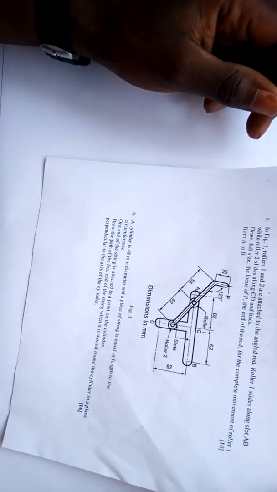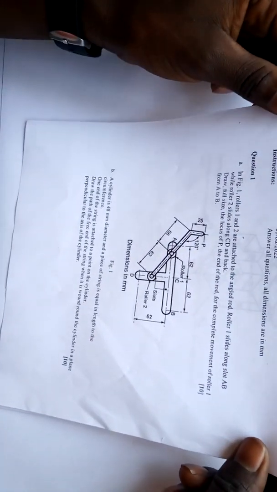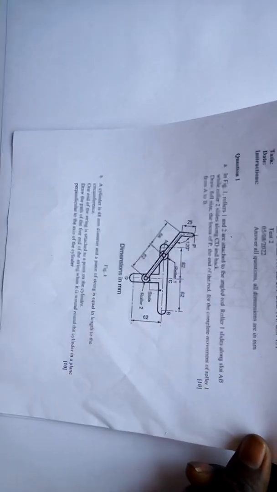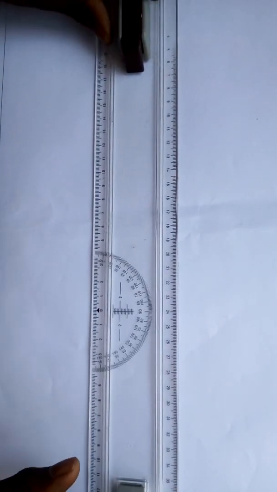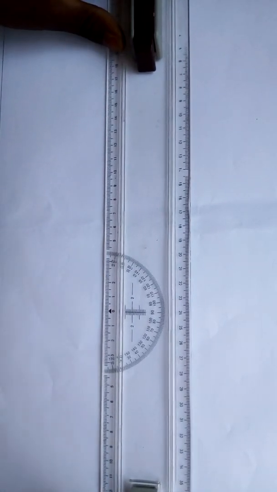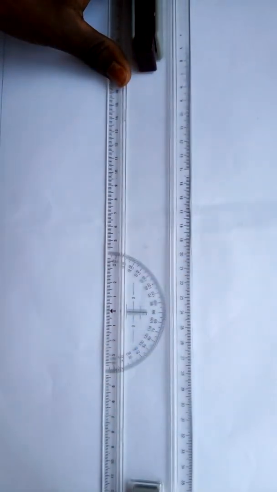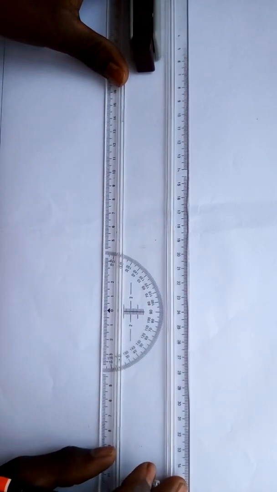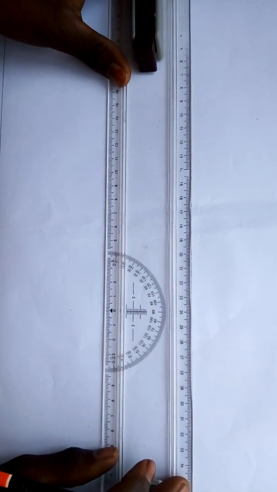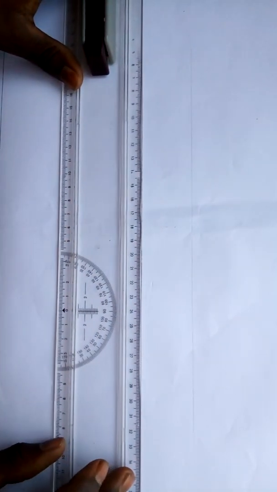Let me just write this question as it is, then later on everything follows. Okay, so for now we are going to draw a straight line. Make a straight line. Construction lines, please. For me I'll just make it a little bit darker, but all these lines have to be in construction lines.